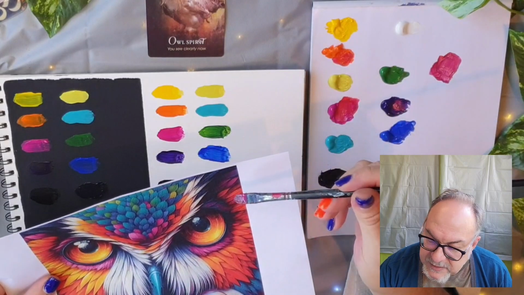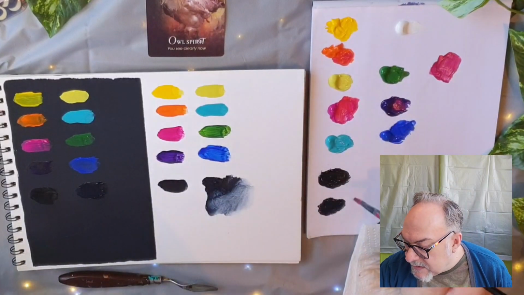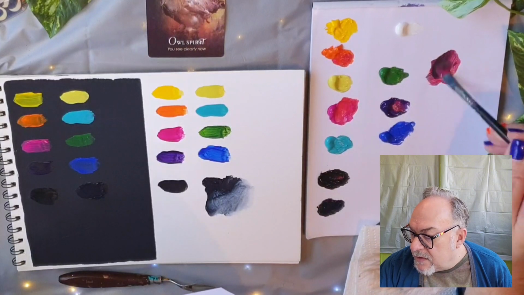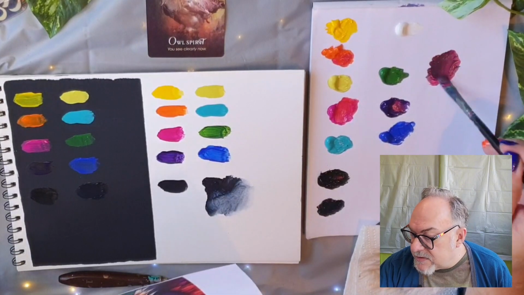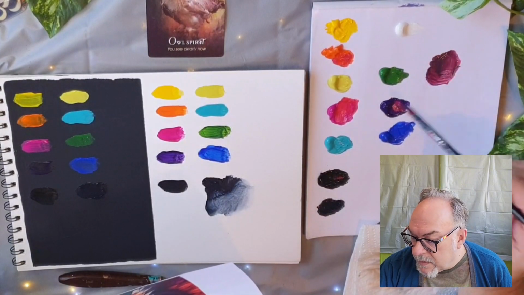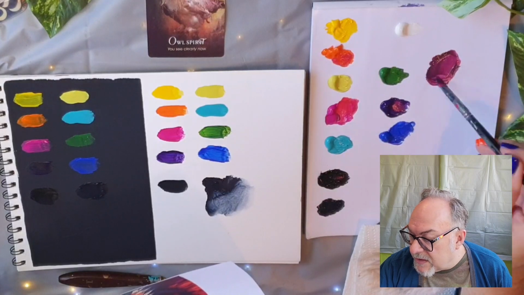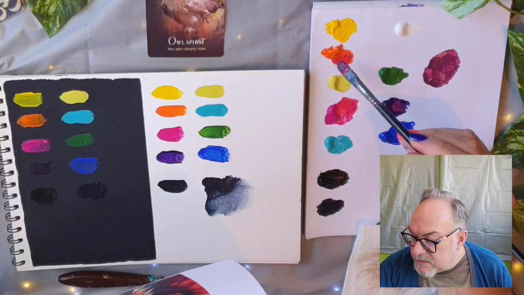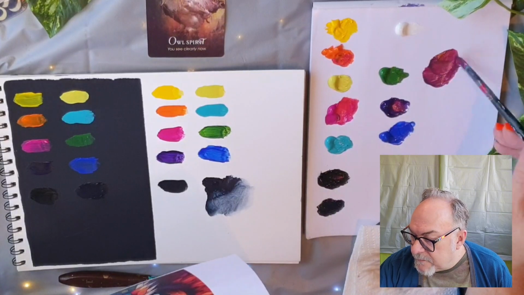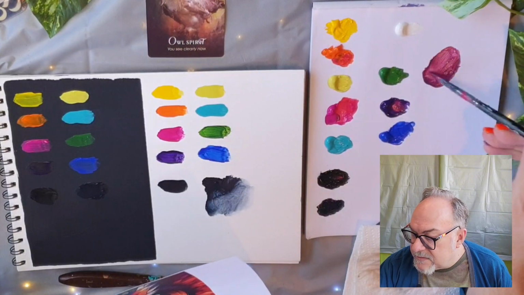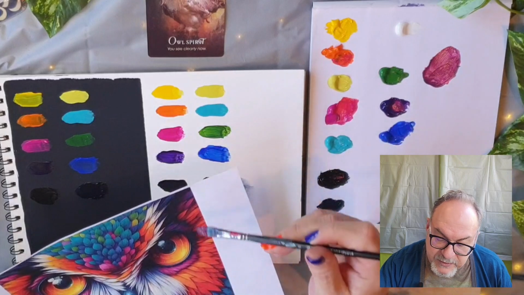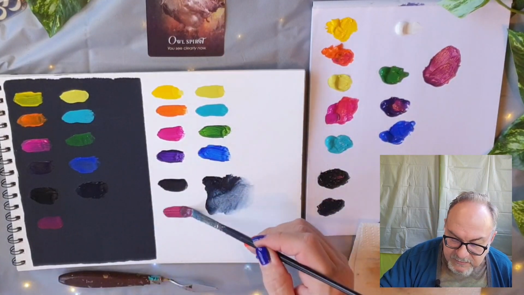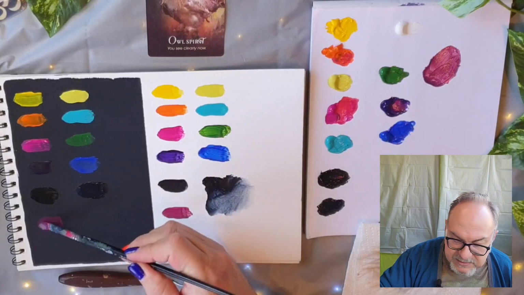Let's look there. That's pretty close. We can in fact add a little bit of black. That's maybe too much, but remember, black is very potent. I'm going to add a bit of magenta back into that. That feels good. Right, and there we have this beautiful dark wine red kind of color that we will need.